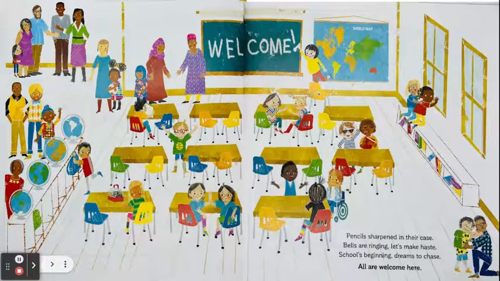Let's take a look at this picture. Girls, what is it that we see? And you can call on some students and have them participate and share what they see is happening in the picture.